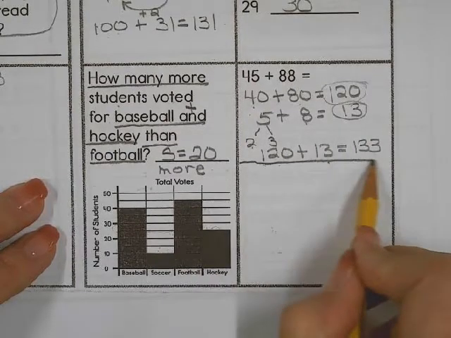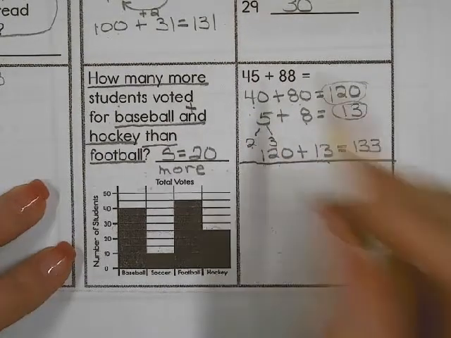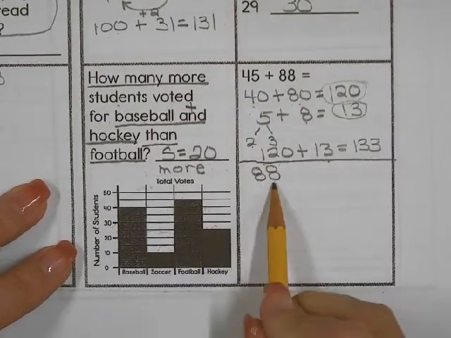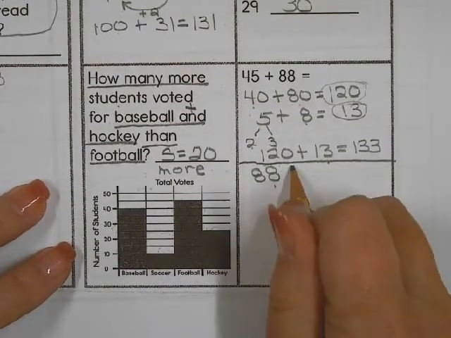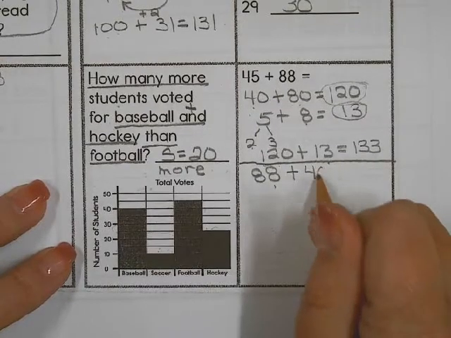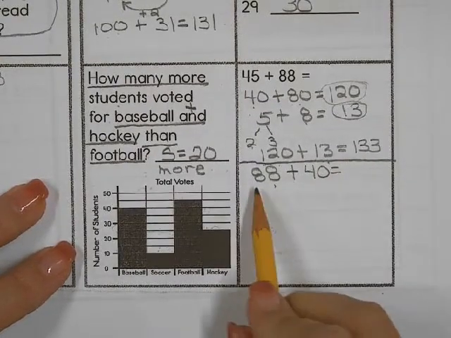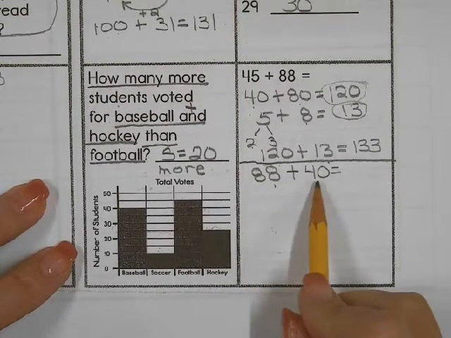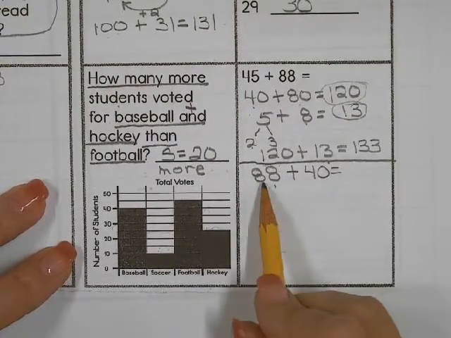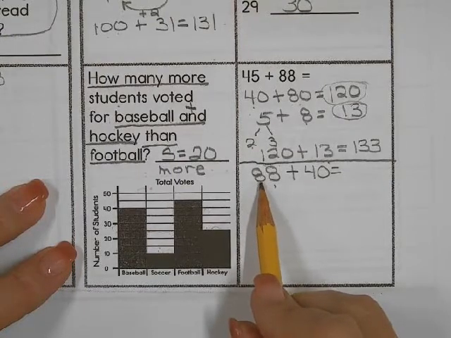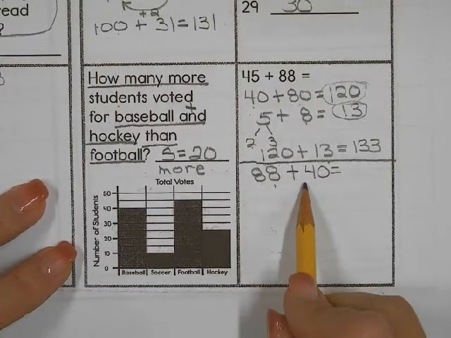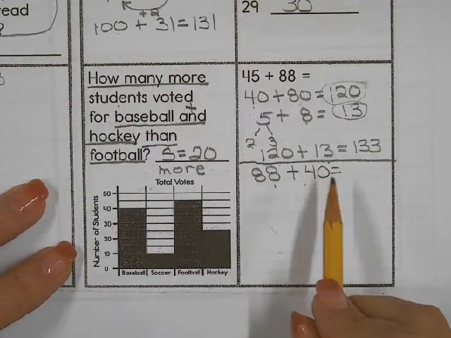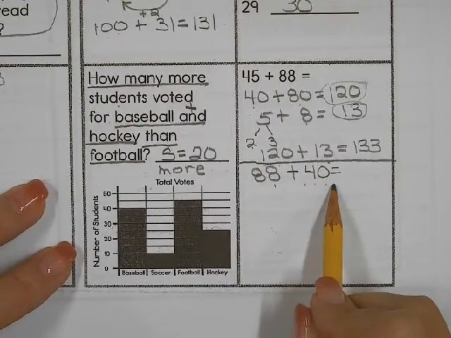Now, another strategy that you can use, and I would like to probably start with the larger addend, is I can take my 88 and add on my 10s first. So let's add on 40. I skip count 10s: we start at 88, we would go 98, 108, 118, 128.